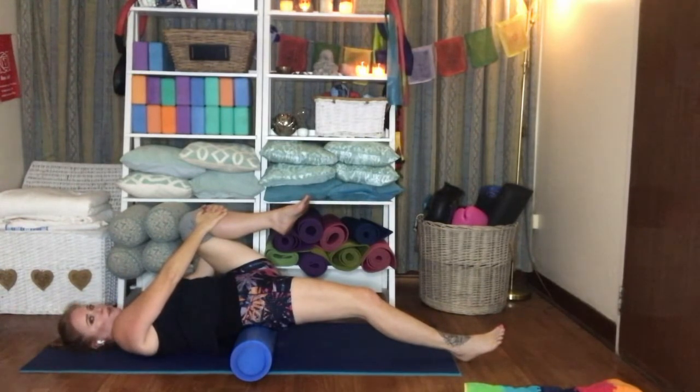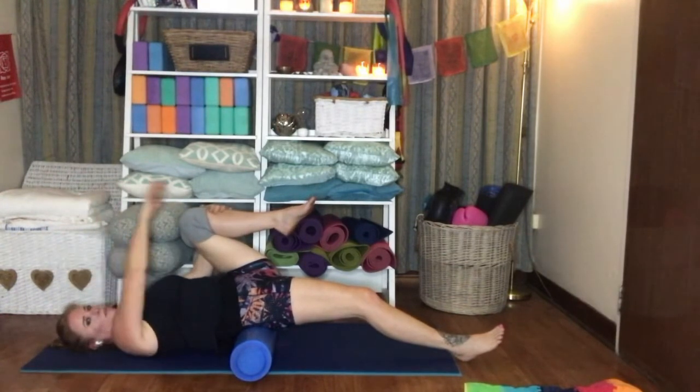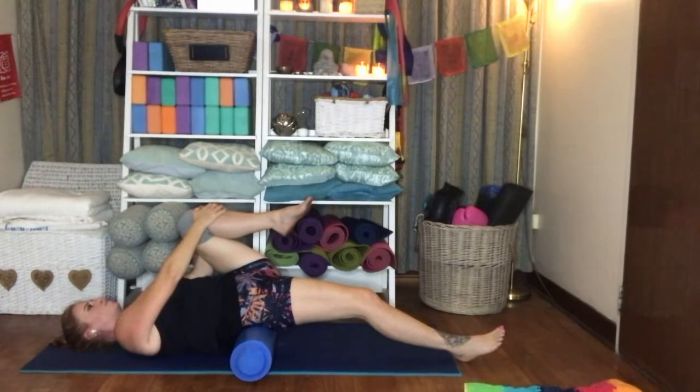Again, the second time that you're doing the stretch on both sides, if you'd like to extend that arm again, go ahead. Do what's right for you. Whatever feels good.